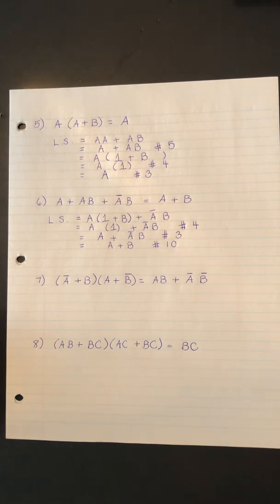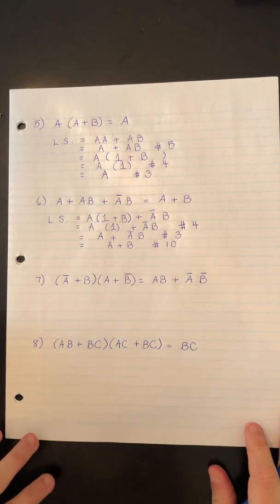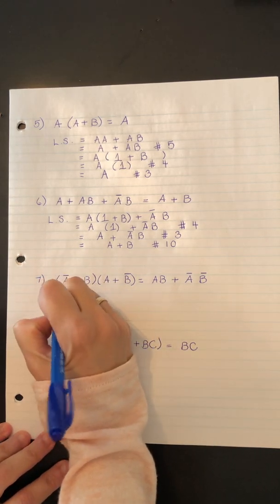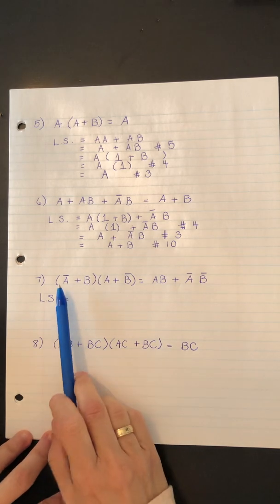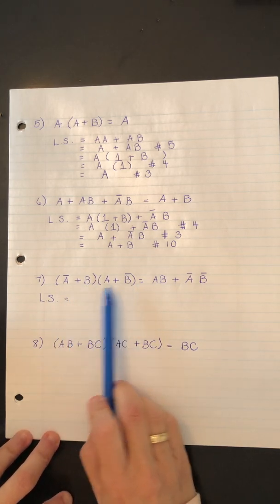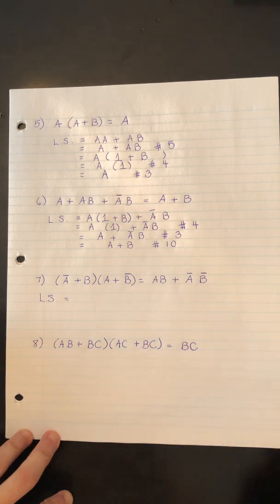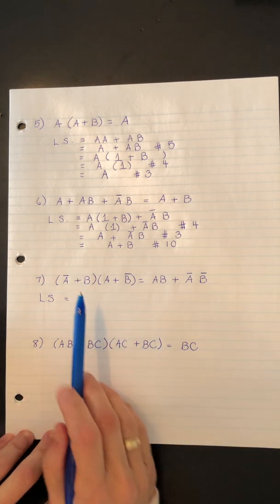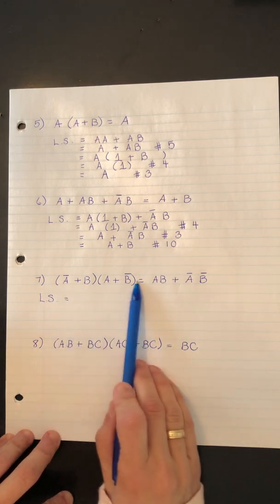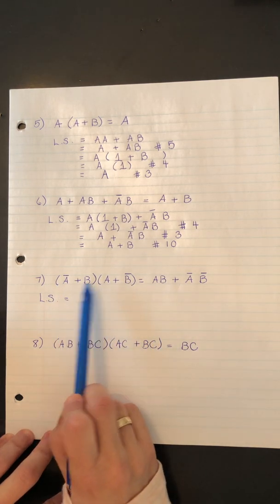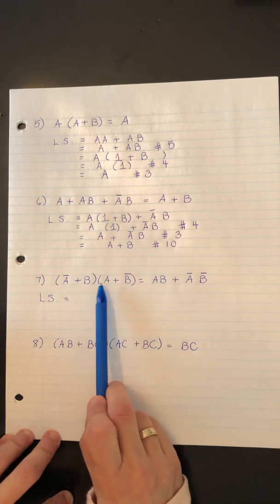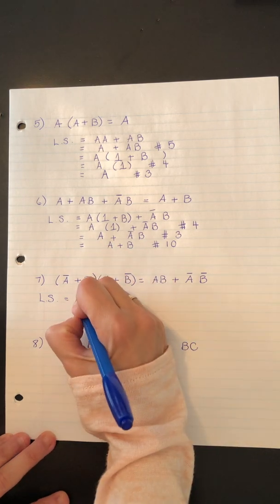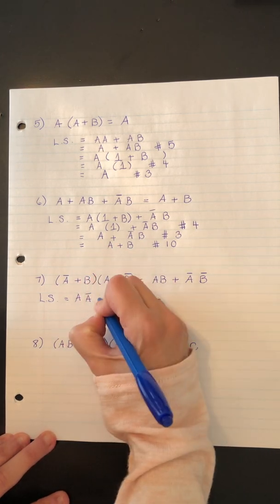Okay, we're going to do the next two together, and then I'm going to get you guys to try some on your own. So left side of number 7. Now this is quite different than what we've looked at so far. It's the multiplication of two binomials. So you might know how to do this. We're going to get 4 terms when we do the multiplication here. First, outside, inside, last, like that. So first it's A not times A, or A times A not. Then a plus sign.